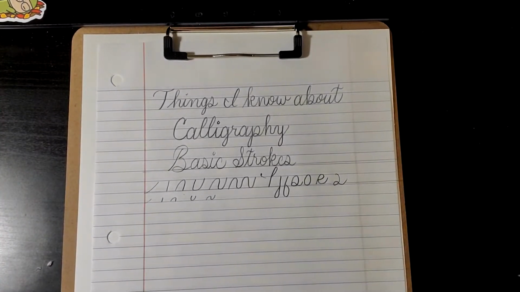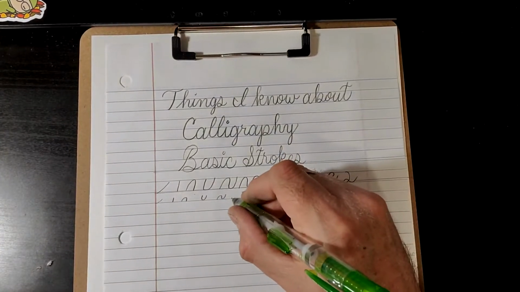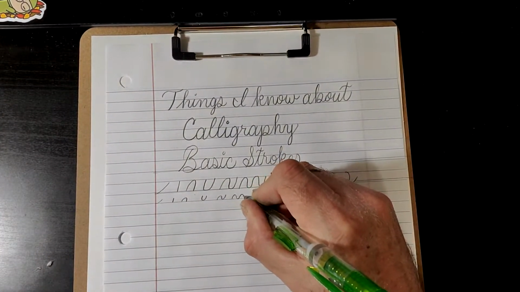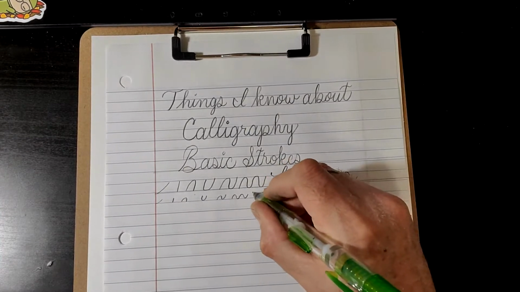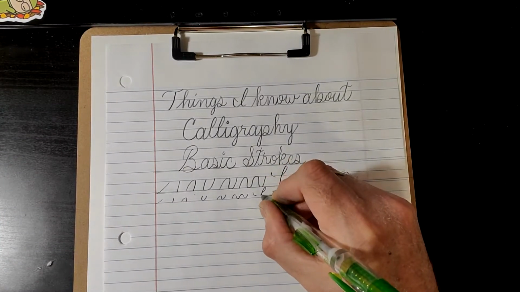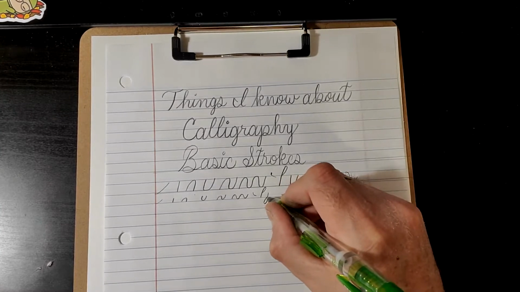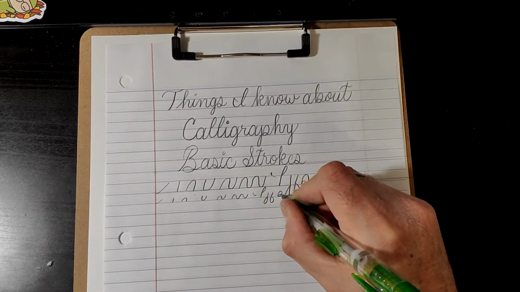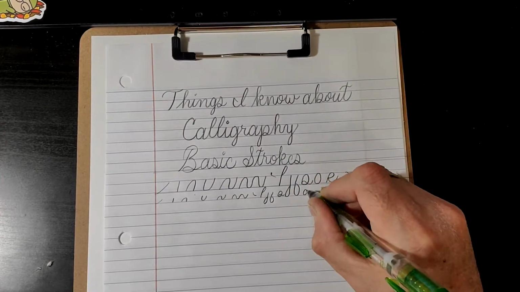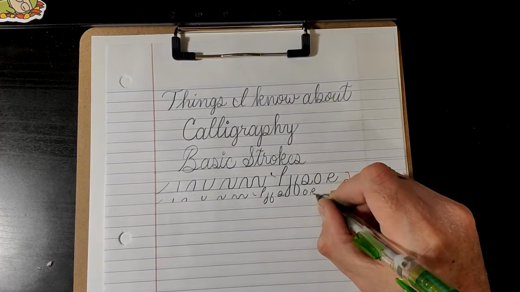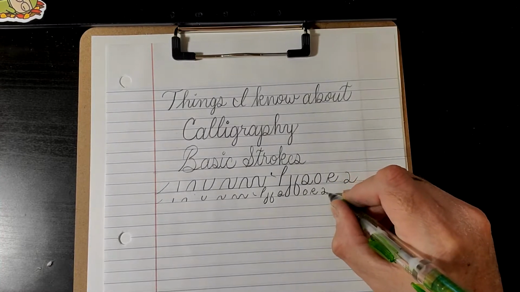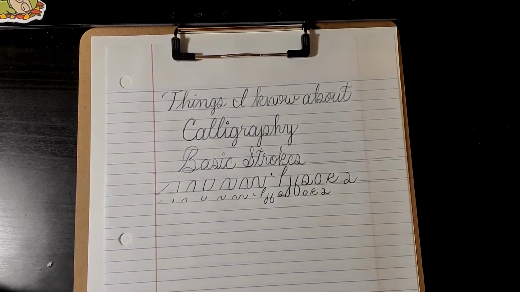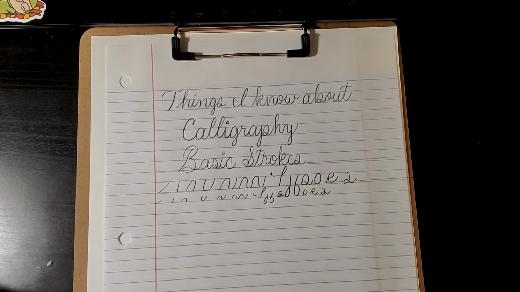Okay. And loop, descending loop, reverse descending loop, S, O, K, 2. All right. So that's how you do that.